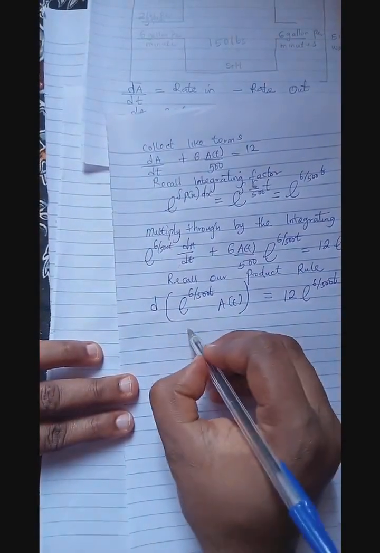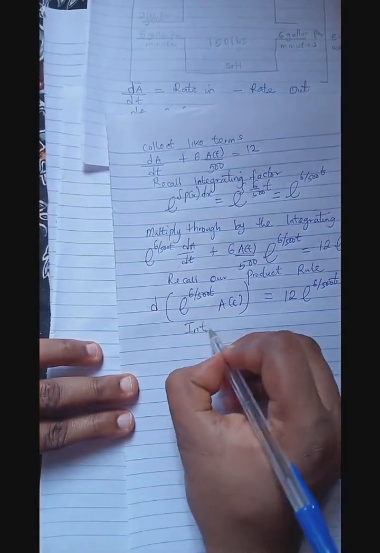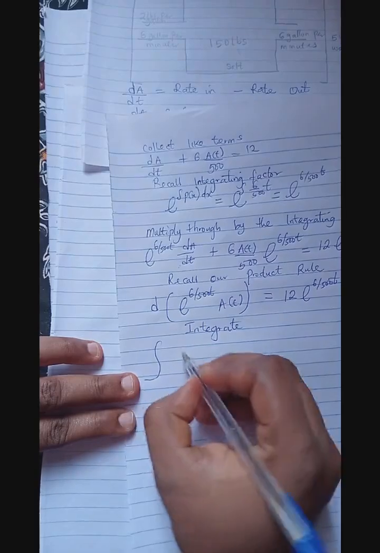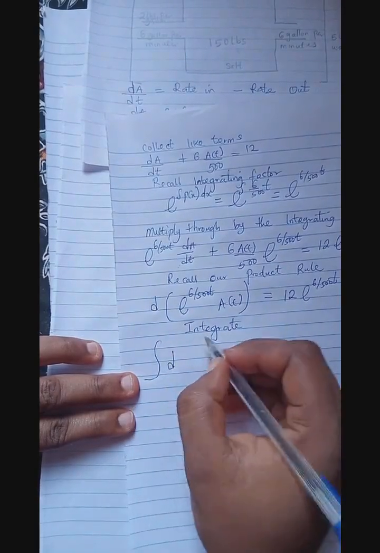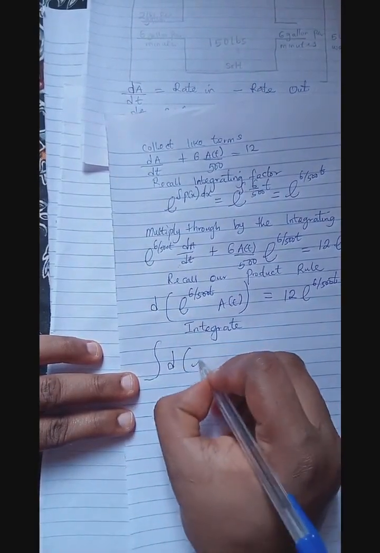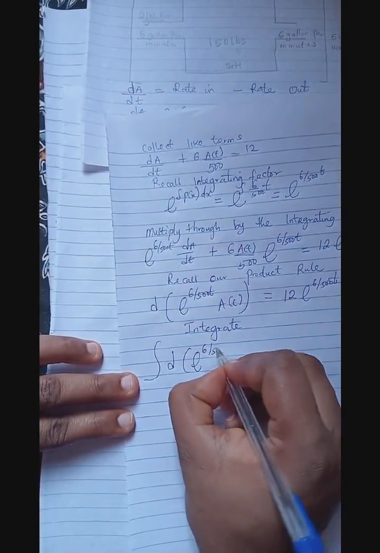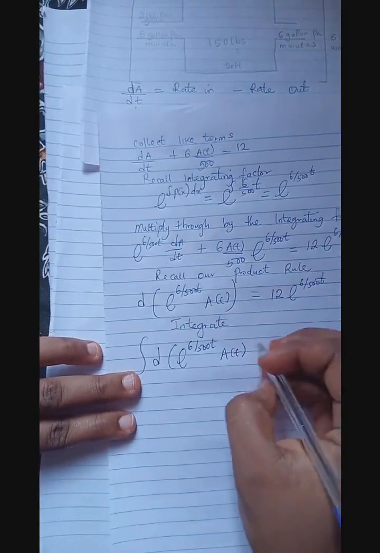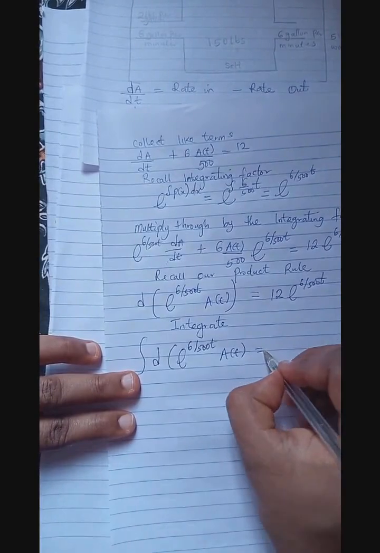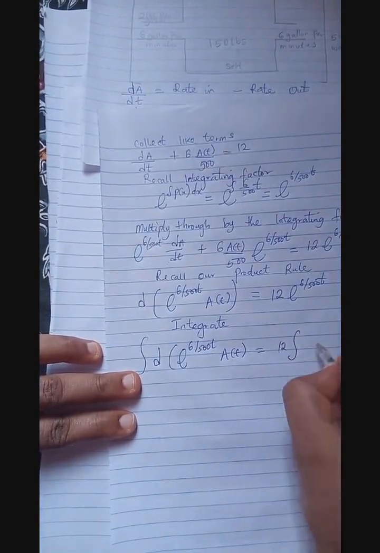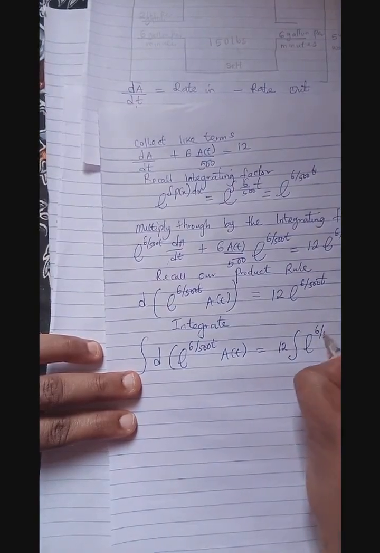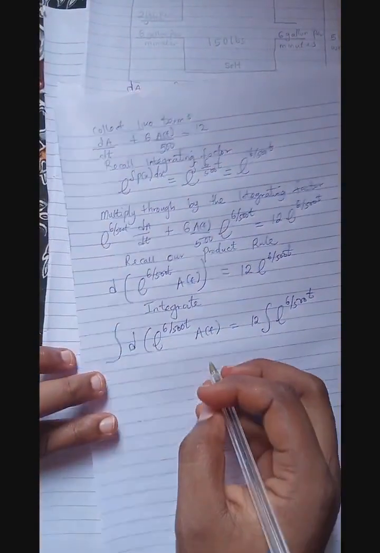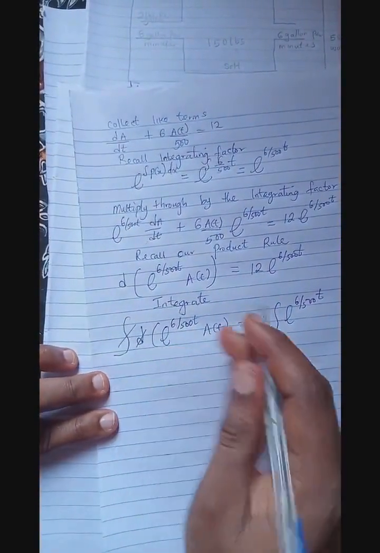From this we can integrate. The differentiation will cancel the integration.